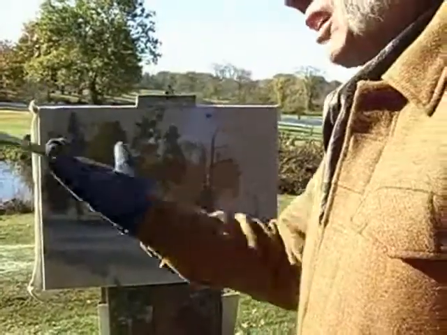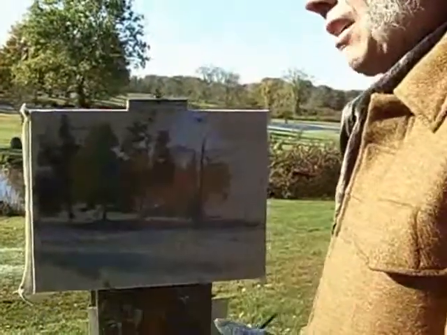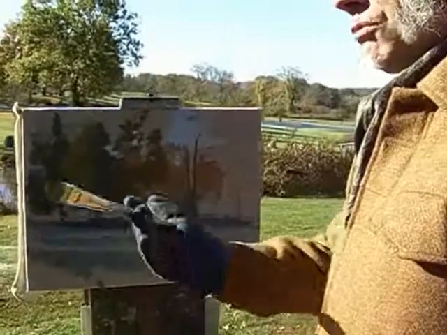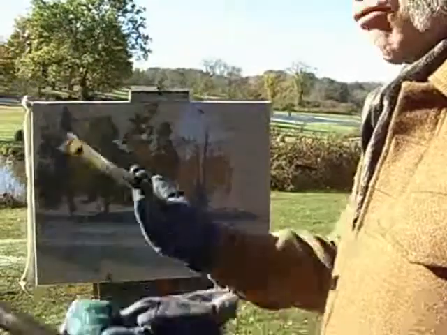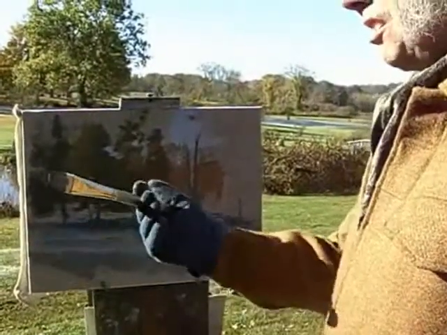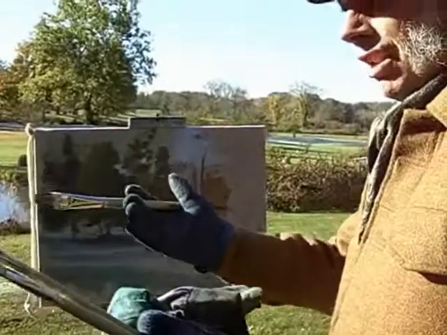You have a light average and you have a shadow average, and then once you halftone those two together, then you have form. You can't bring your canvas to life without form.